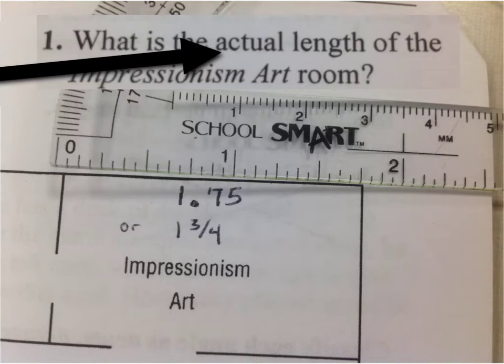So when I got a straight edge, and I actually used my protractor because it has a ruler on the bottom, it measured from 0 over here all the way to 1.75 right here. So we would call that 1 3/4. We've got 1, 1 1/4, 1 1/2, 1 3/4. I changed it to the decimal 1.75. You can keep it as a fraction if you'd like.